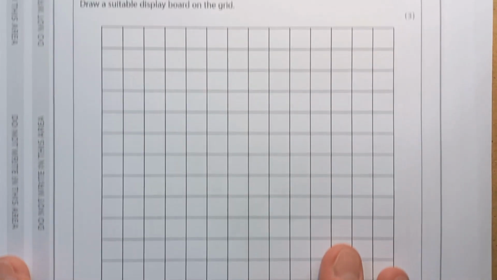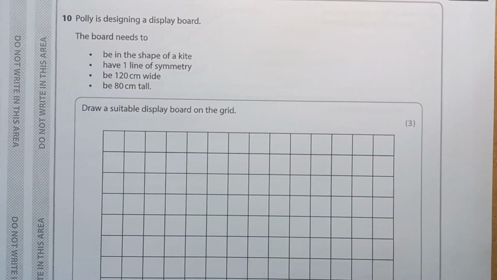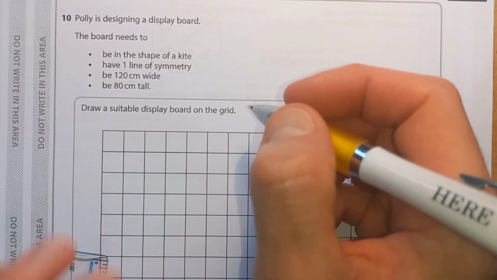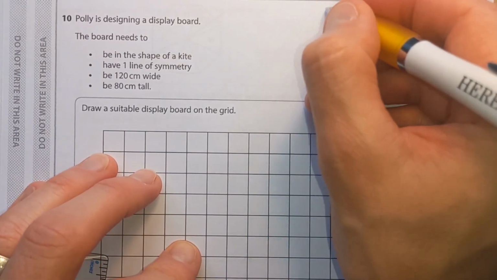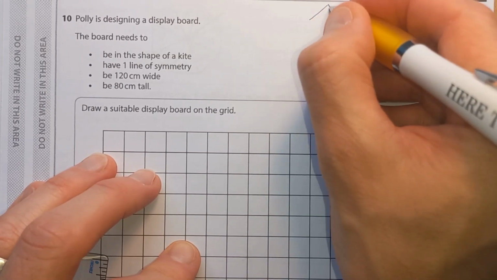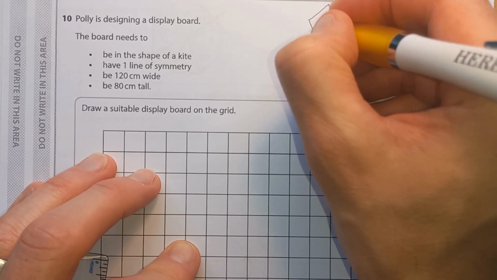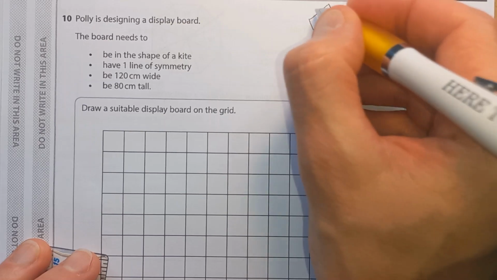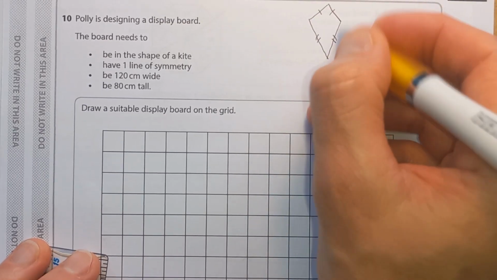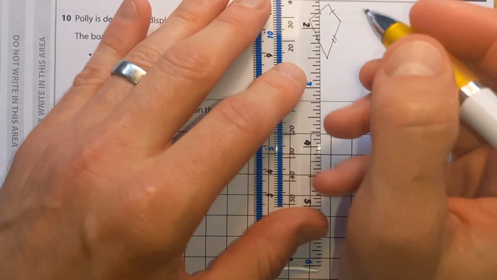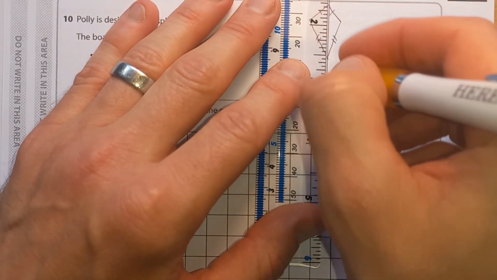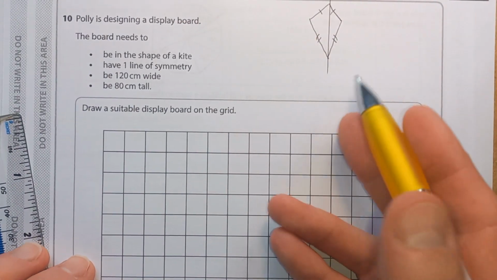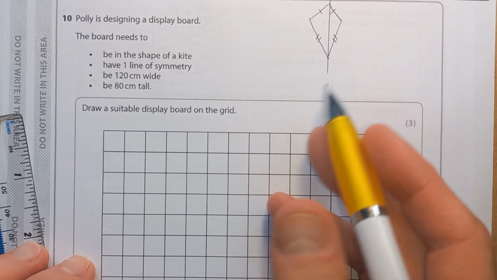Okay, so let's go back to the question. Right, so we need something in the shape of a kite. Well, for this, it's good to just do a sketch. You don't always need to use your ruler. So a kite, we're going to have a sort of triangle on top, and then a pointy bit at the bottom, so that these two sides are the same length, and these two lines are the same length. So our line of symmetry runs straight down the middle. It might not look perfect on there, but this is just a sketch. Okay, so we know that our kite's going to look something like that.